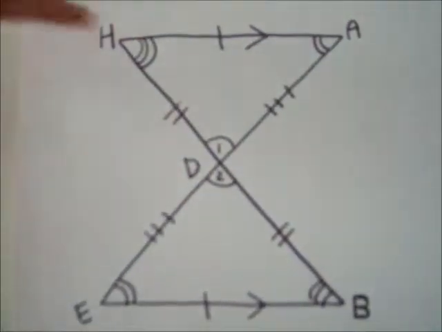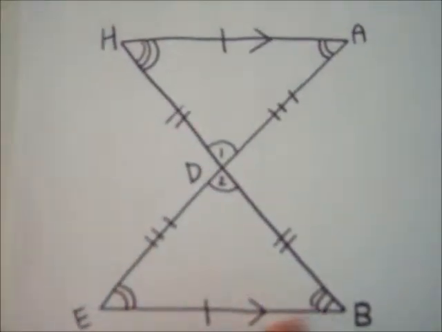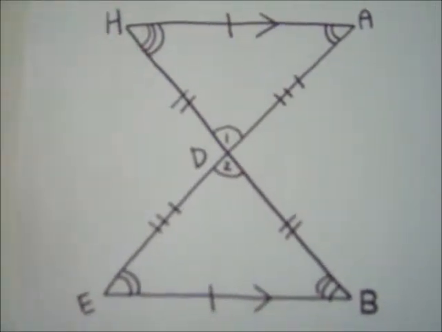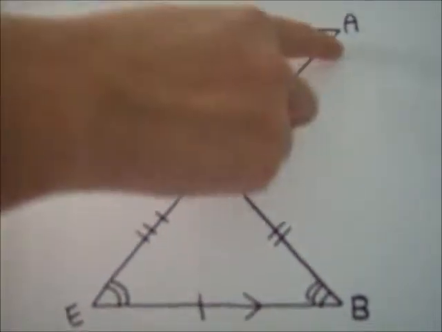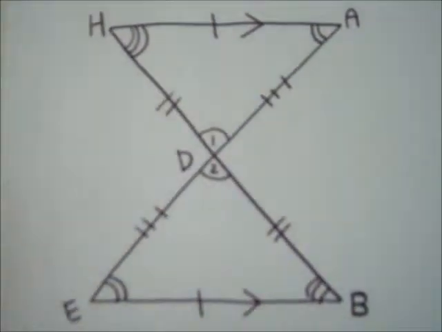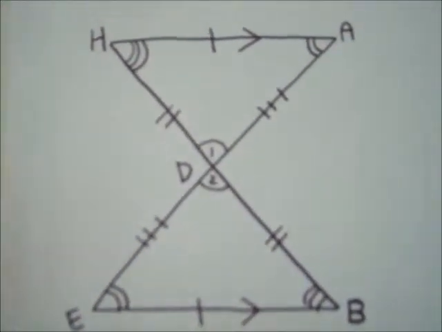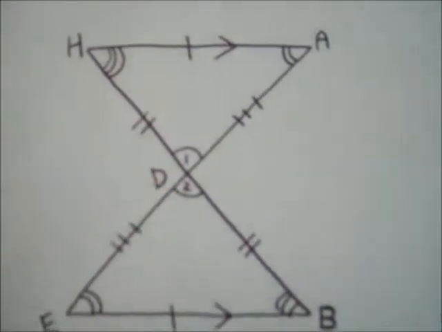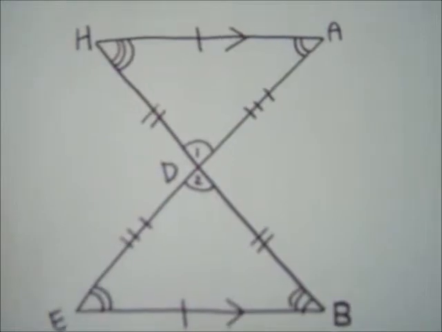Also, angle H is congruent to angle B because of alternate interior angles given by parallel lines. Angle A is congruent to angle E because it's also alternate interior angles. Angle 1 is congruent to angle 2 because they are vertical angles.